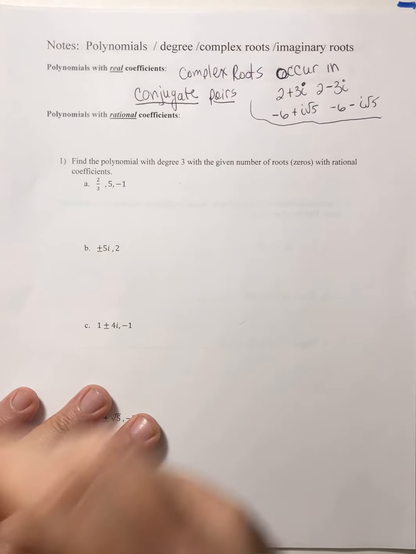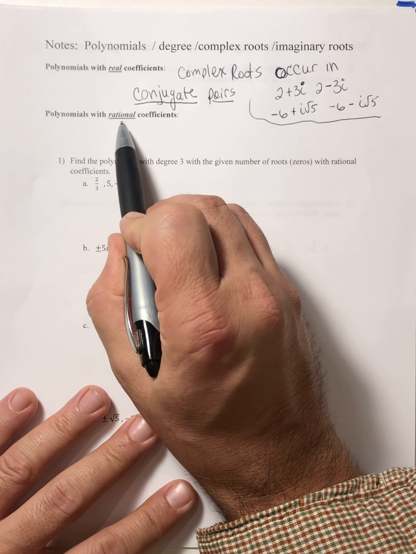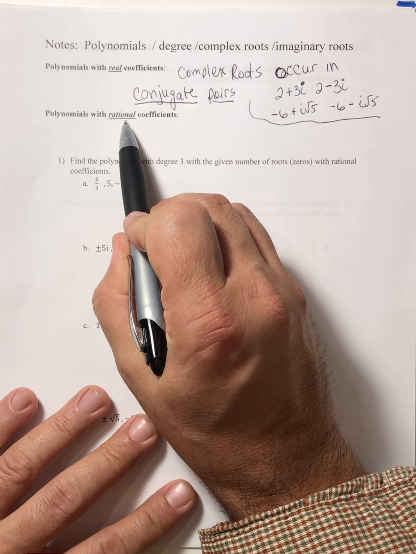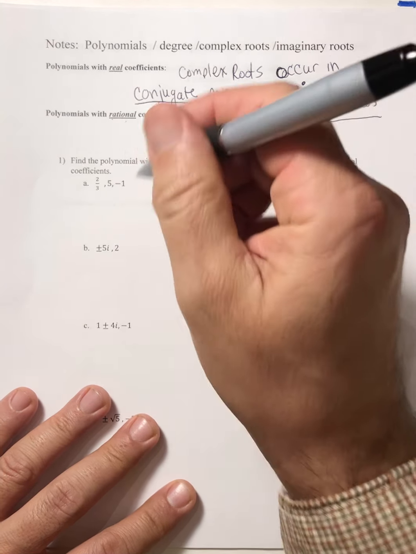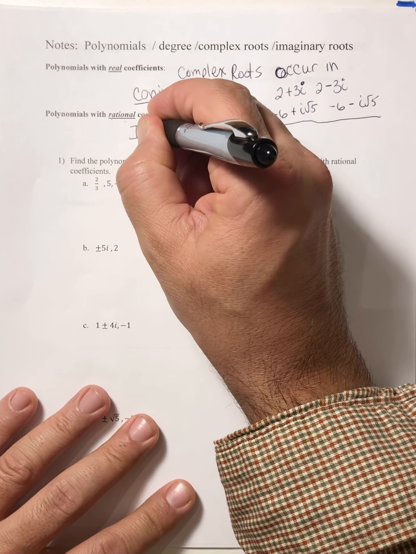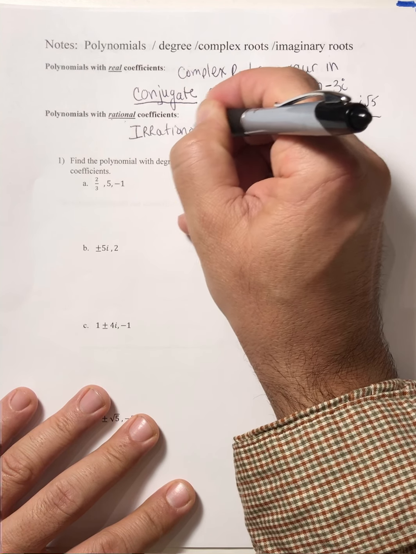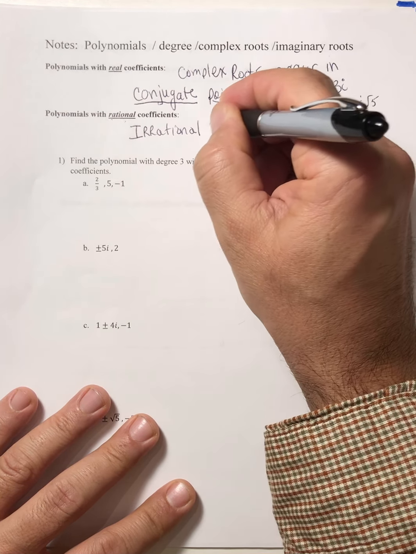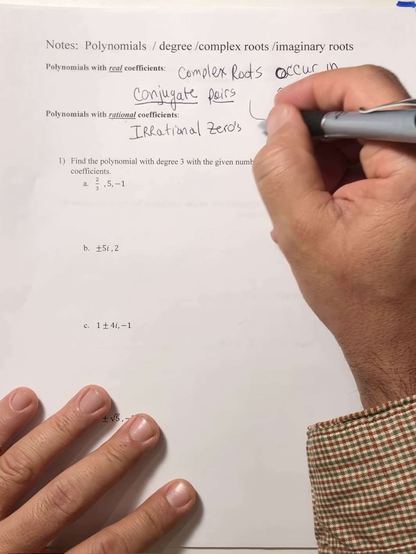Okay. If we have rational coefficients, so all of the coefficients are rational numbers, 5, -1, 2/3, stuff like that, then the irrational zeros or roots occur in conjugate pairs.